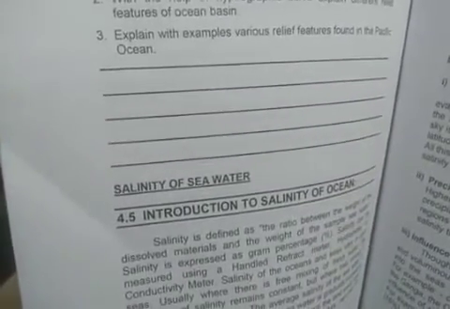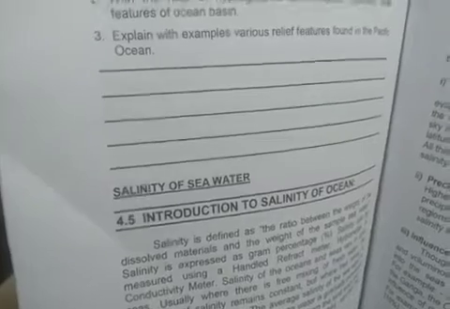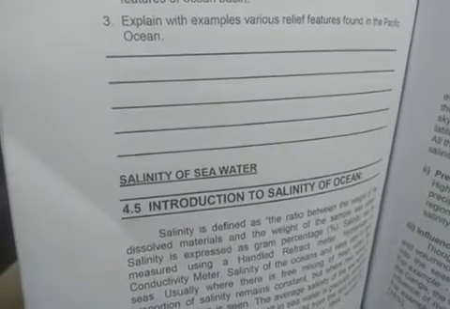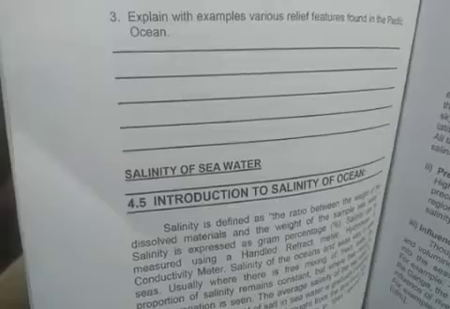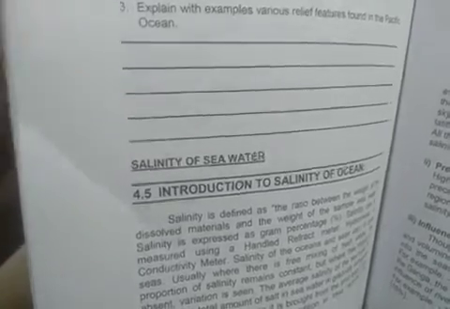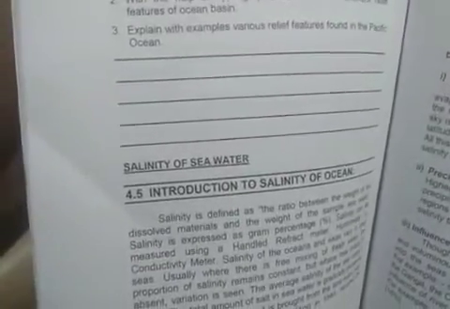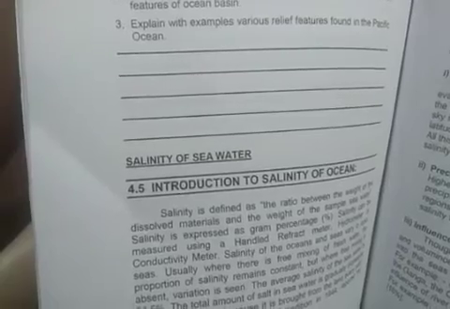Check your progress. 1. What do you understand by morphology of ocean? 2. With the help of an isographic curve, explain different relief features of ocean basin. 3. Explain with examples the various relief features found in the Pacific Ocean.